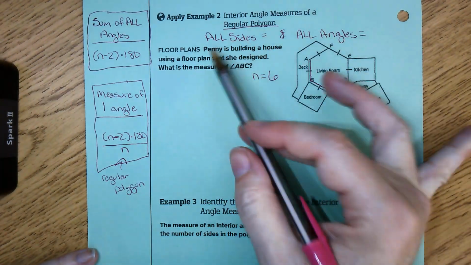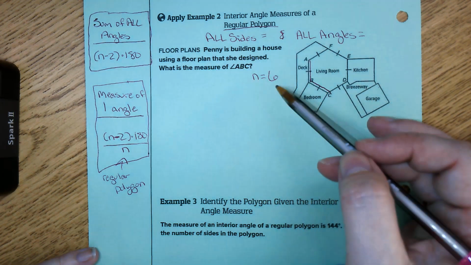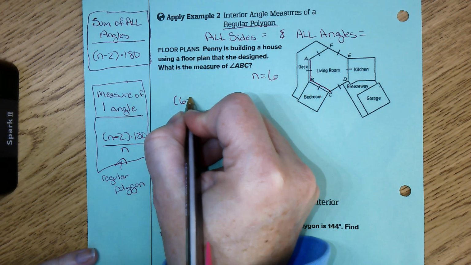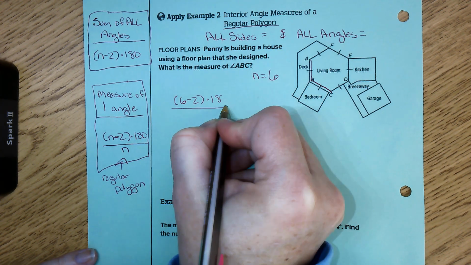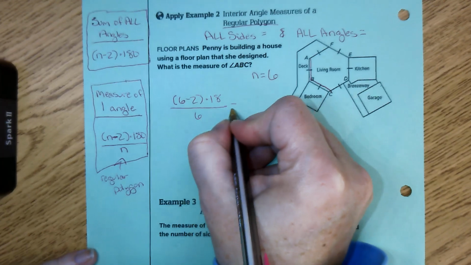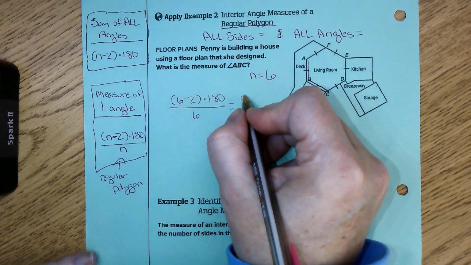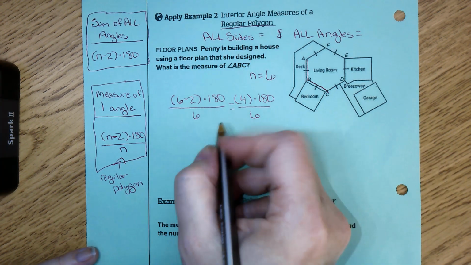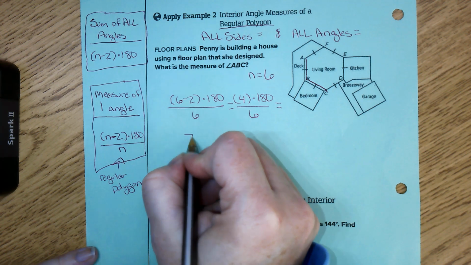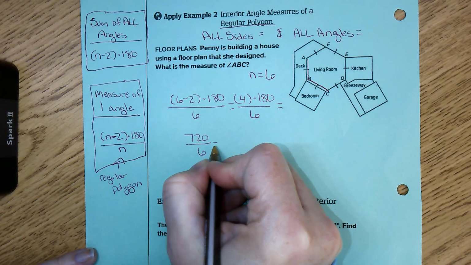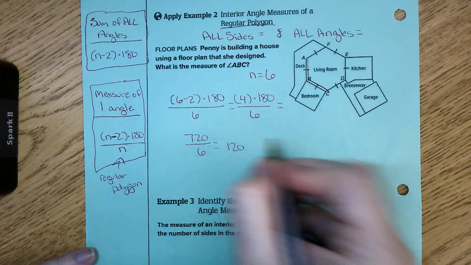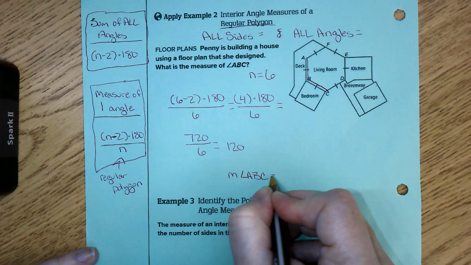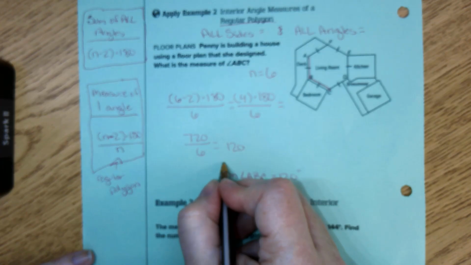Okay, this only works for a regular polygon because all the angles and all the sides have to equal each other. Alright, so we have 6 minus 2 times 180 divided by 6. That's 4 times 180 divided by 6. 4 times 180 is 720, divided by 6. And that equals 120. So the measure of angle ABC is 120 degrees.